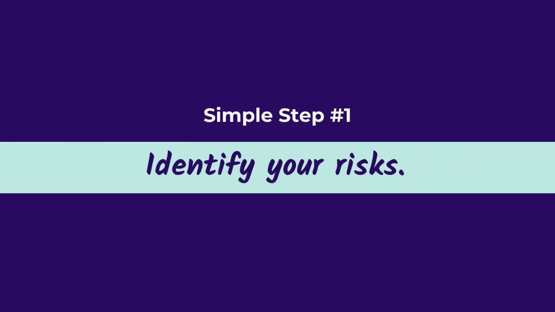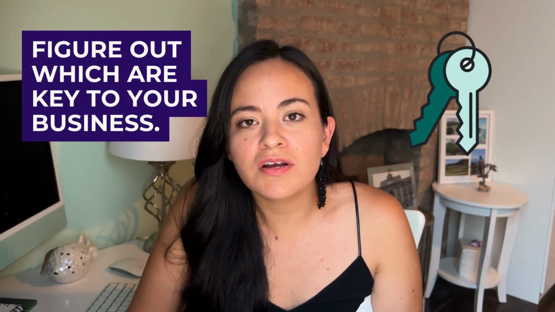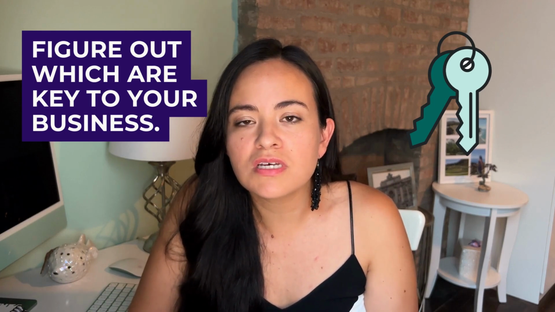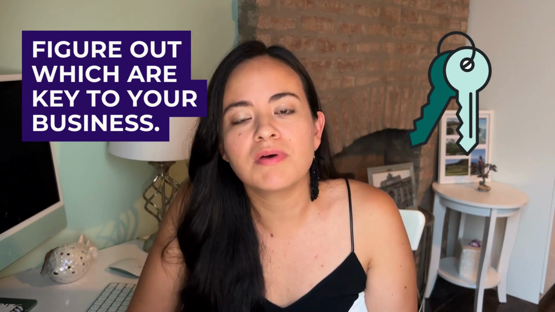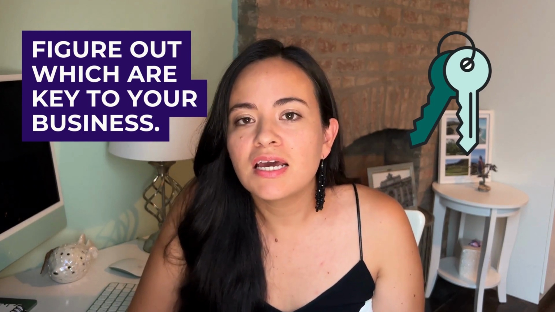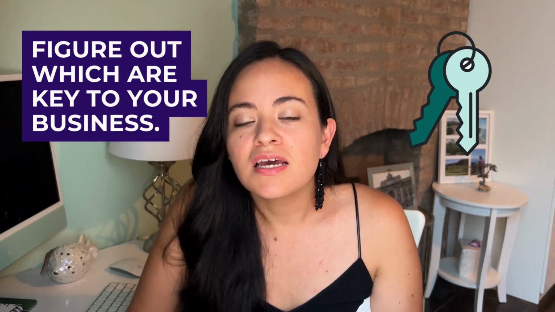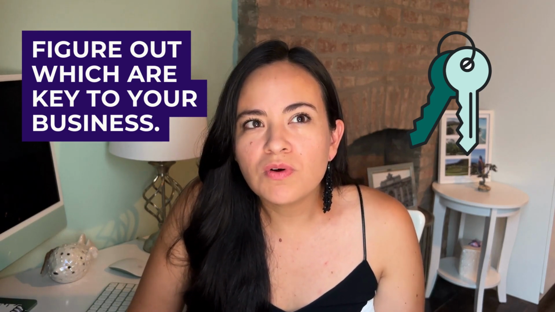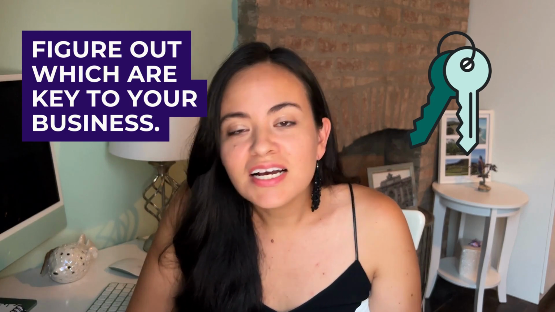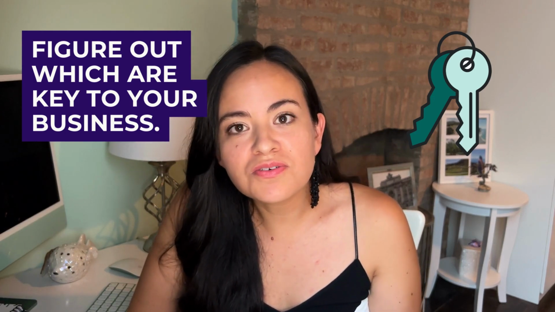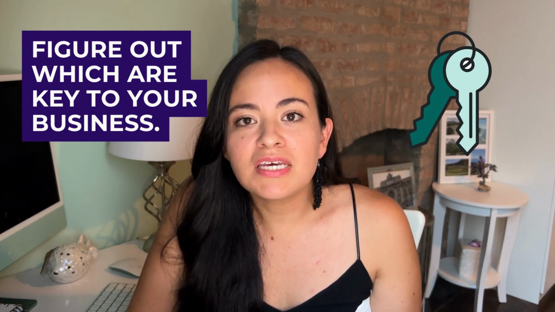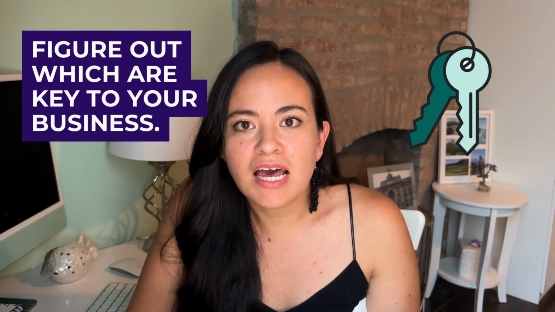The first simple step is to identify your risks. Figure out which risks are key to your business. So this will differ from company to company. It will depend on what industry you're in. It'll depend on what stage you're at. It'll depend on what you are trying to do in the next year. It'll depend on whether you have investors or not. It will really be catered to what your business needs at that time.